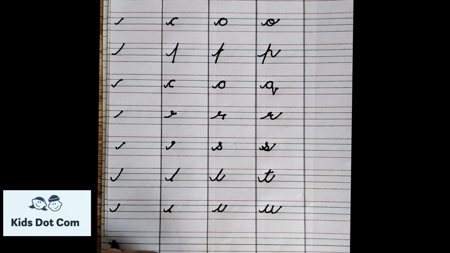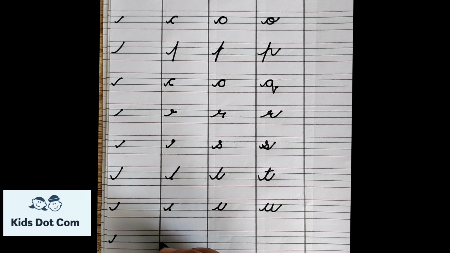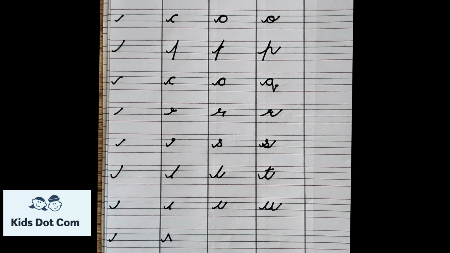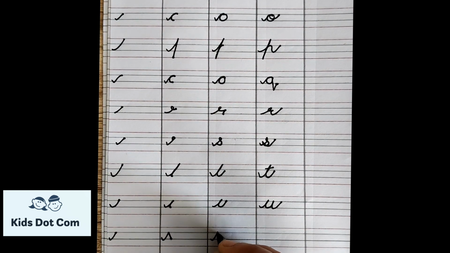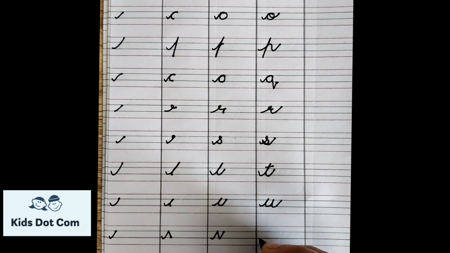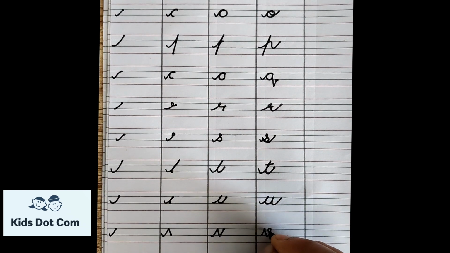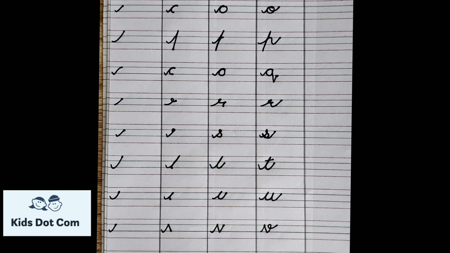V. And like you make a slanting line. Here, like this, V. Okay, now W.